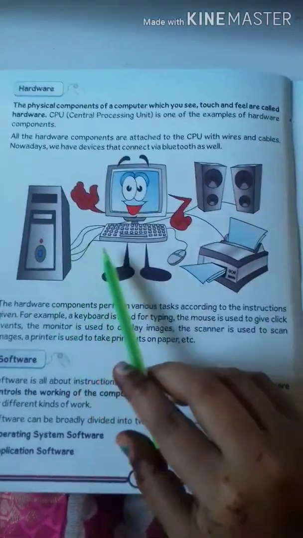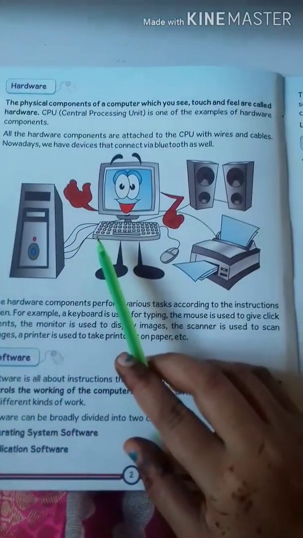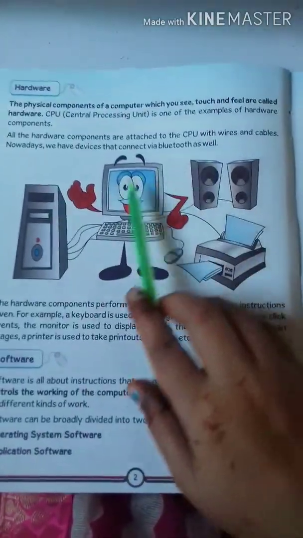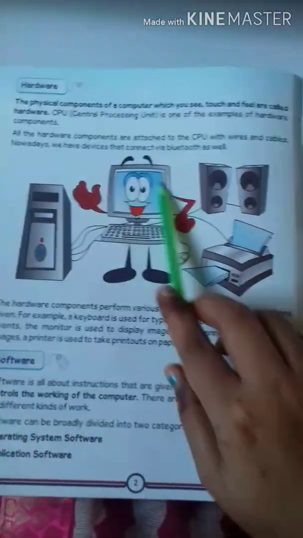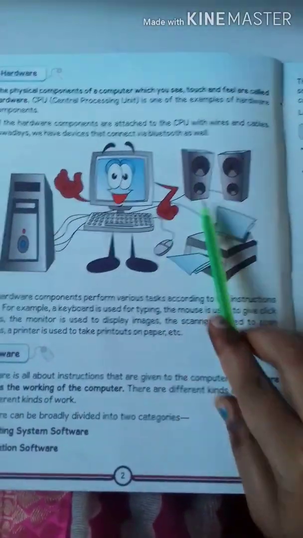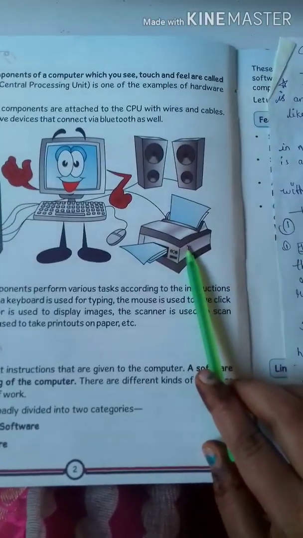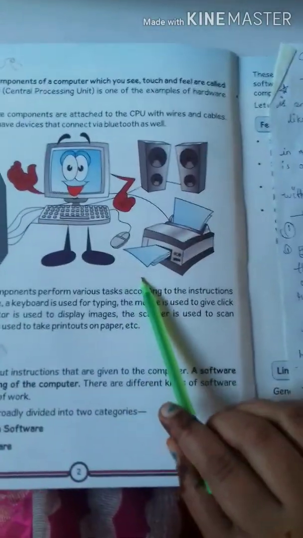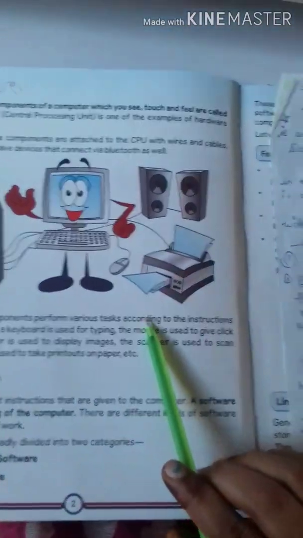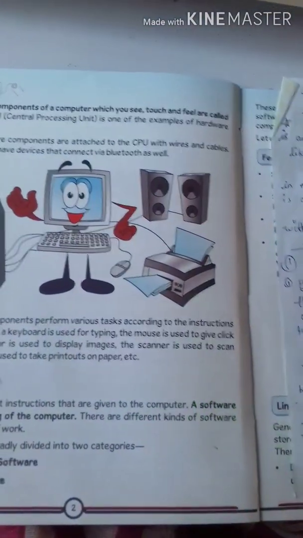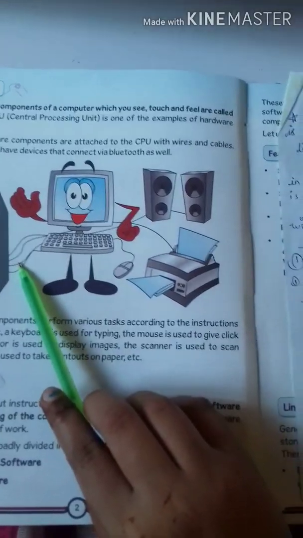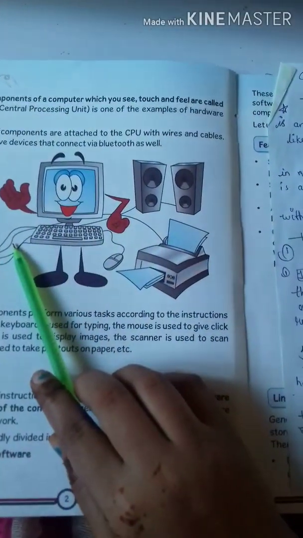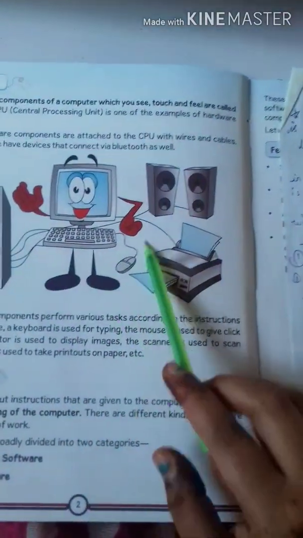CPU full name is Central Processing Unit. All the components like CPU, monitor, keyboard, speaker and printer are hardware. This is also a hardware part. All the hardware components are attached to the CPU with wires and cables, and Bluetooth also.